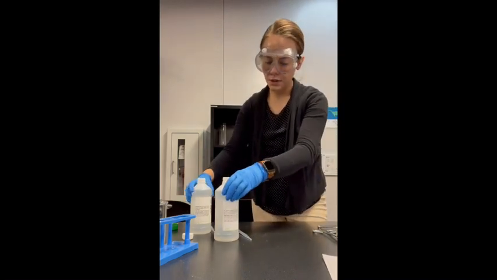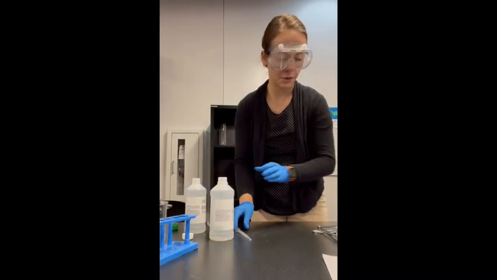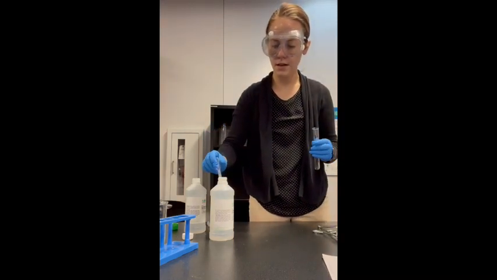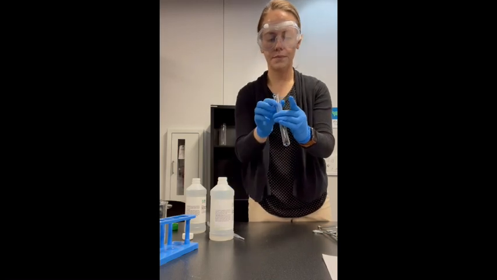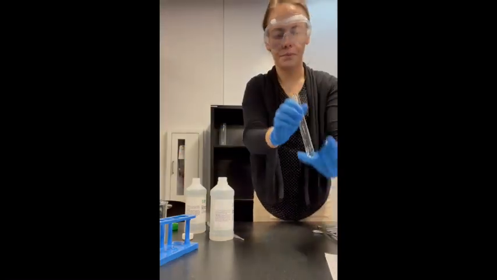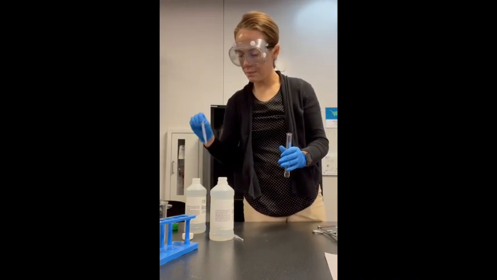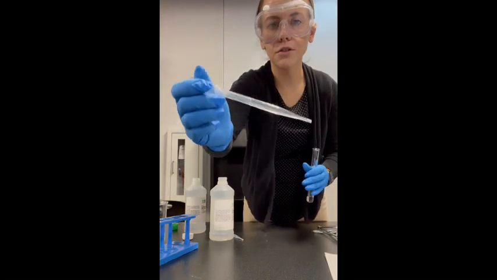So here's my sodium sulfate and here's my barium nitrate. They both just look like clear liquids, okay? I'm gonna add some to this test tube with this pipette. I'll show you. Clear liquid. This is our sodium sulfate, it's a clear liquid. Okay, I'm gonna use a different pipette for my other one so I don't cross-contaminate. This is my barium nitrate. It's also just a clear liquid.